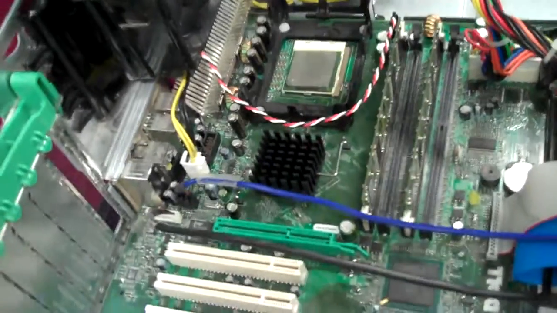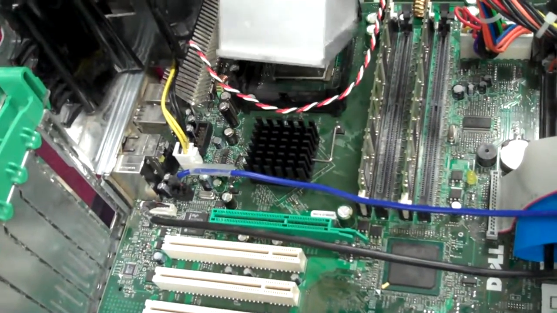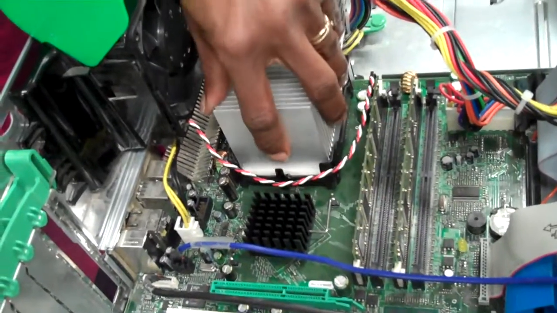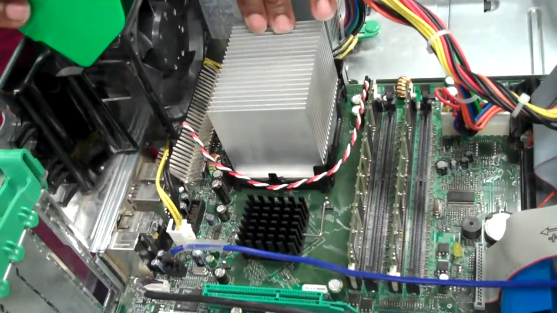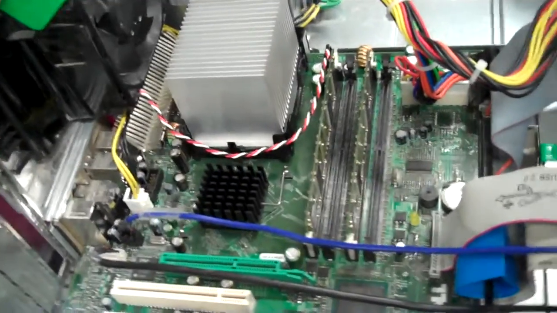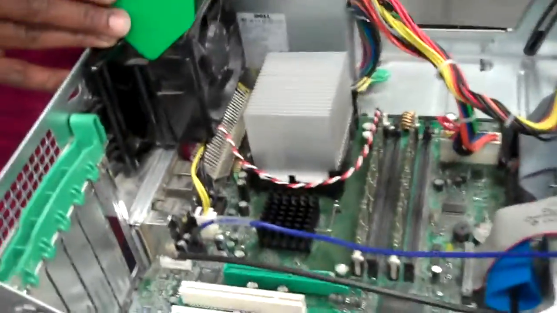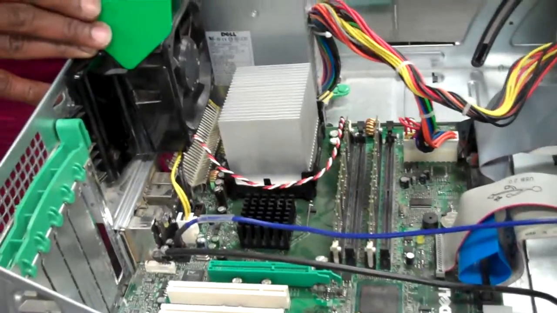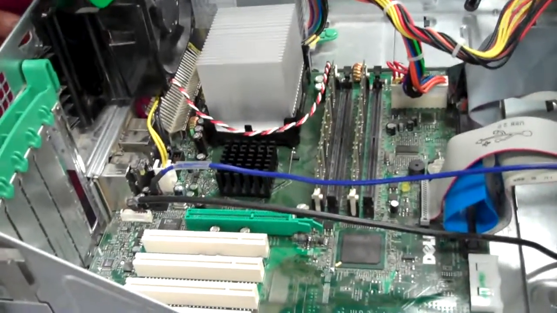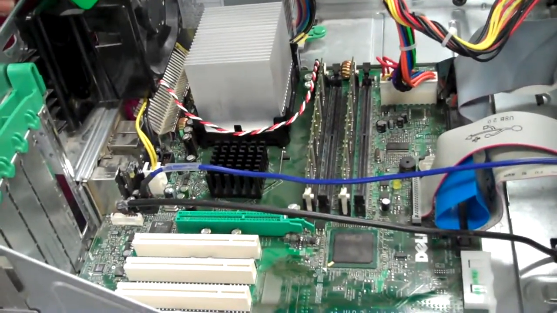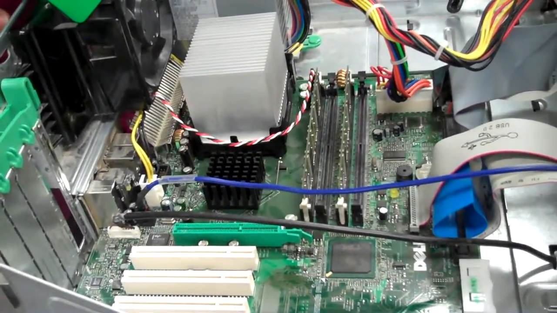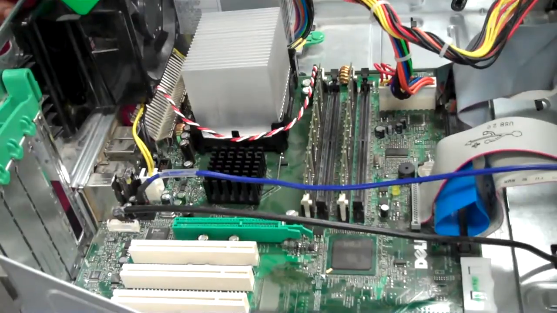So here we'll put the heat sink back on. The heat sink is in front of the cooling fan because the air blows over the heat sink, which takes away the heat from the processor. That's really important because it generates a lot of heat, and with too much heat, things get wrecked.